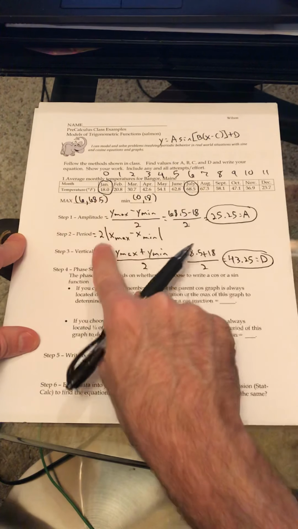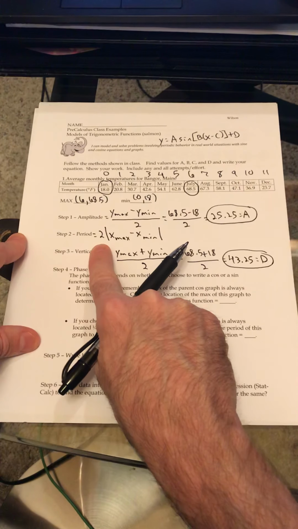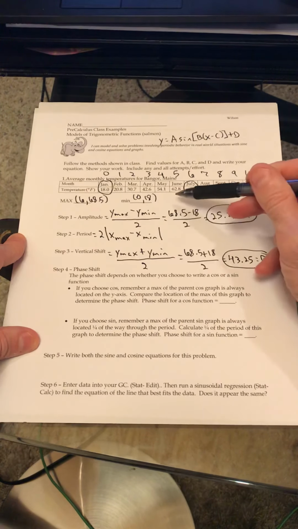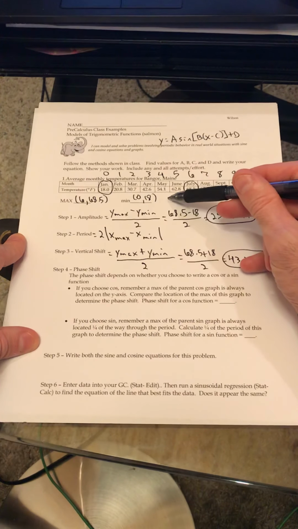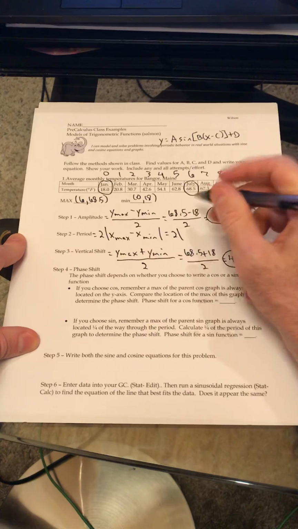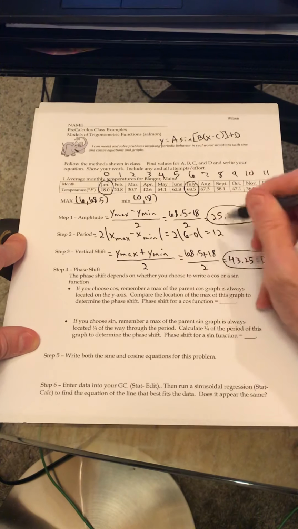The reason you take the difference and double it is, if you think about when we graph from a maximum to a minimum, that's only half of the wave. Like if it was cosine, from max to min, that's half. So here, we're going to take 2 times 6 minus 0, that's 12 months.